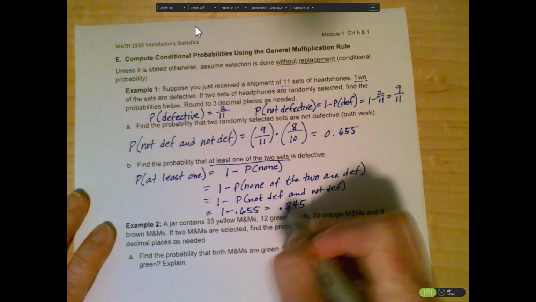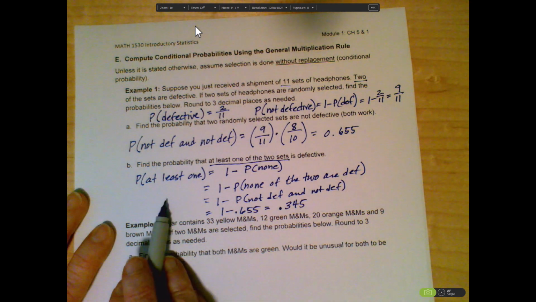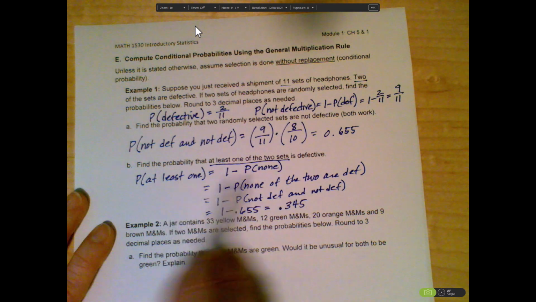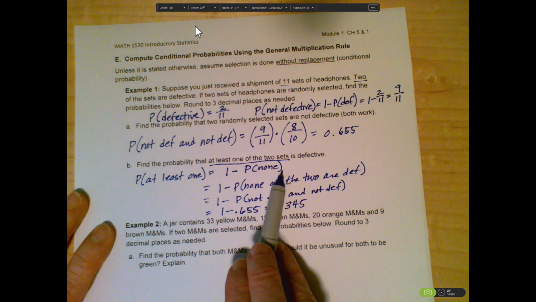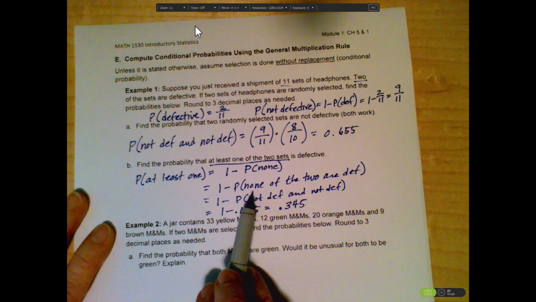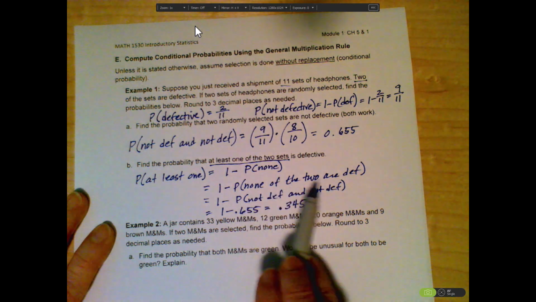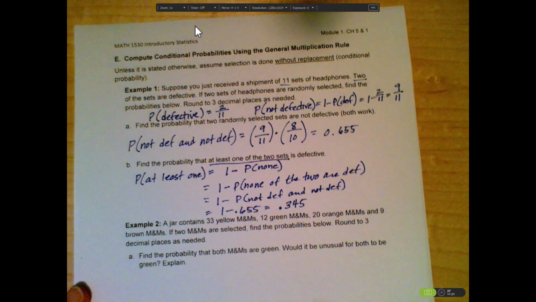You can put the 0 in front if you want. You don't have to. We've seen that a bunch. Okay, so look at that one again. You're going to have problems like this, at least one. It's always 1 minus the probability of none. We're selecting 2, so that means the first one's not defective and the second one's not. None of the 2. And since we already calculated that, we could go straight to this calculation.